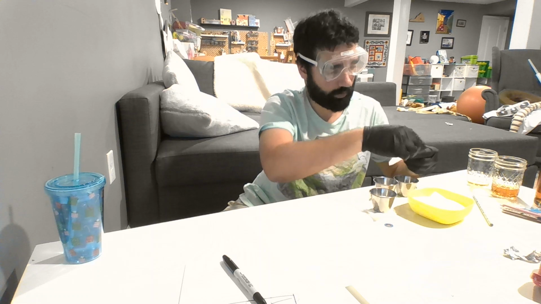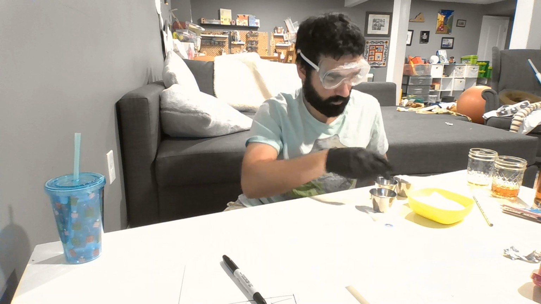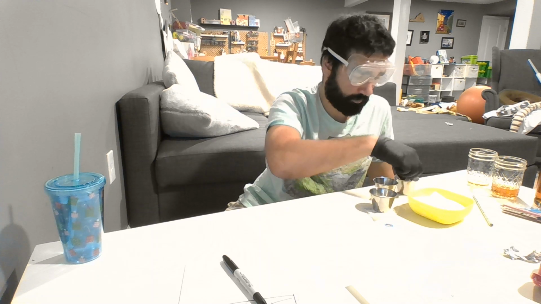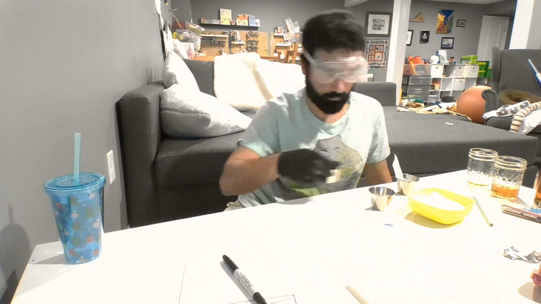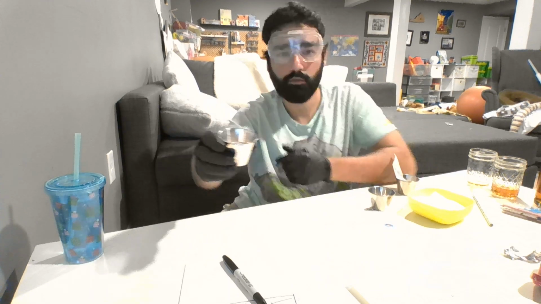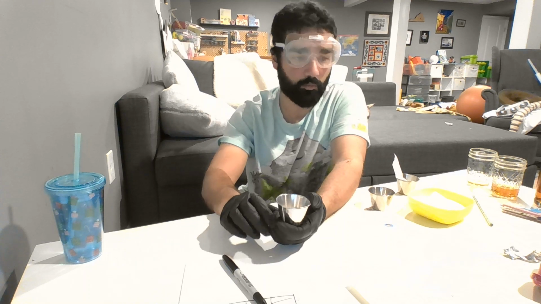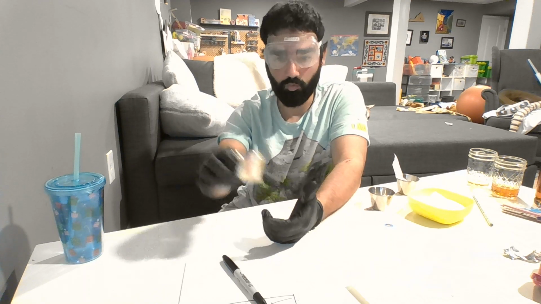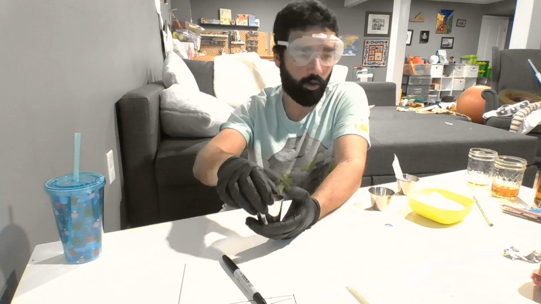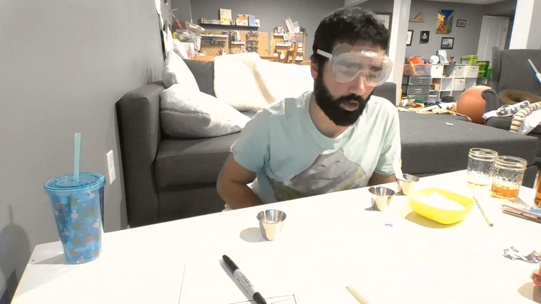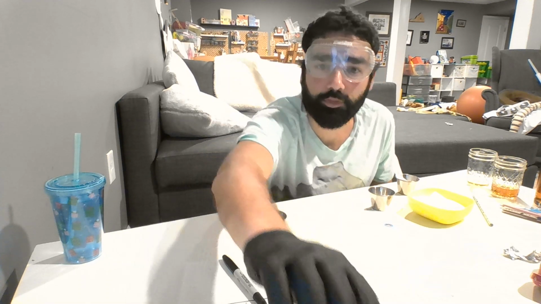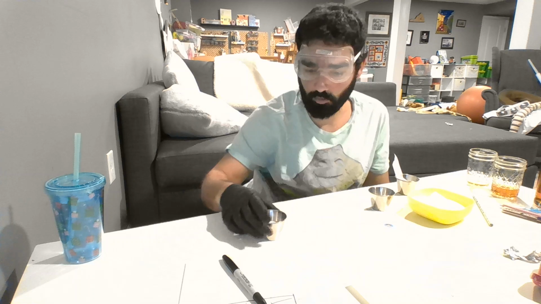I want to make sure I've got my cups in the right spot. All right. So this here is the amount of imidacloprid that would kill me. It's about 30 grams of imidacloprid.